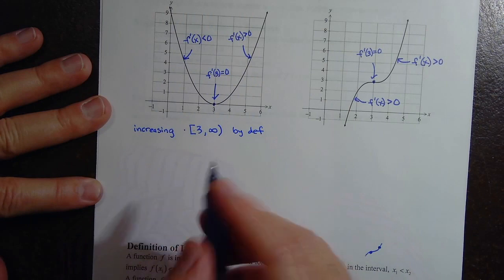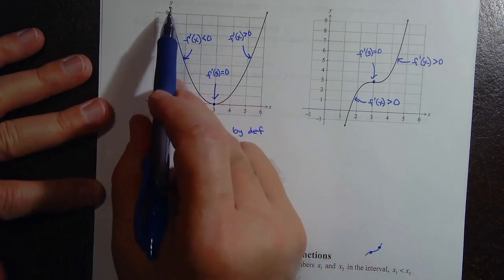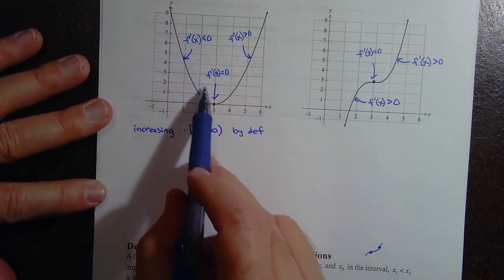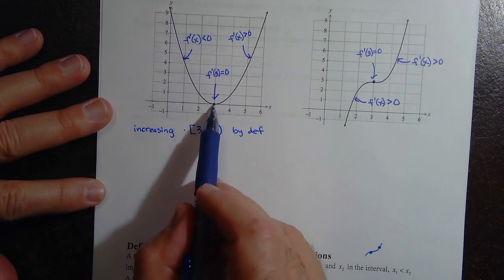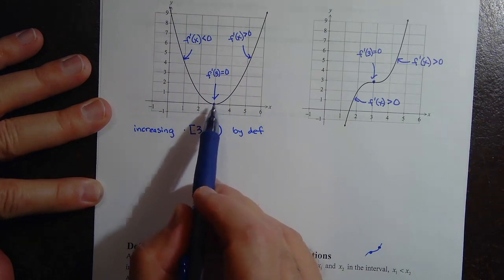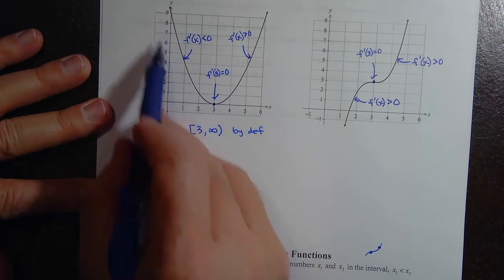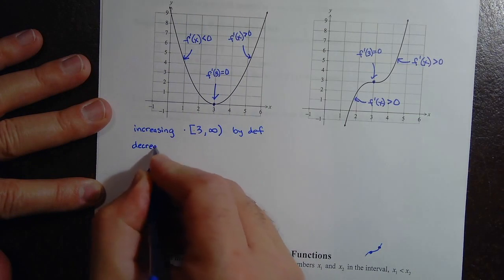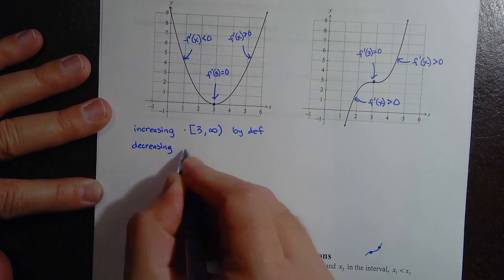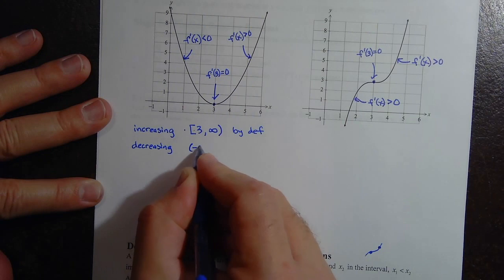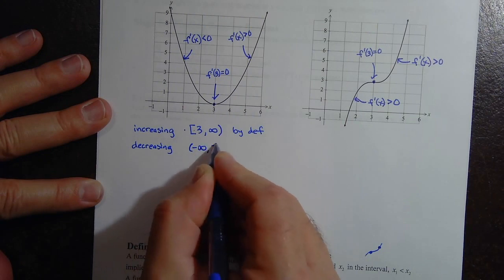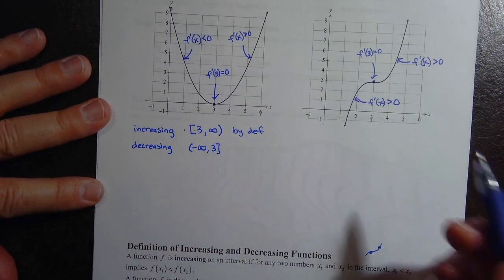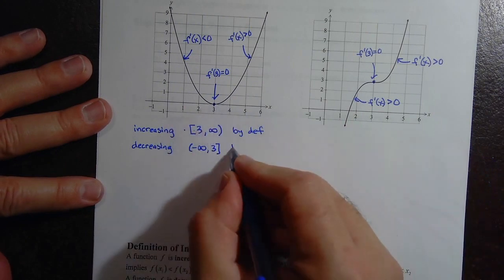All right. Now, where is it decreasing? Well, it's decreasing all right in here, including at 3, okay? Because at 3, that point right there is going to be lower than any point to the left of it, okay? So it's decreasing for negative infinity up to 3, including. And we're including 3 on both. That's where it's switching, okay? And this is by definition.